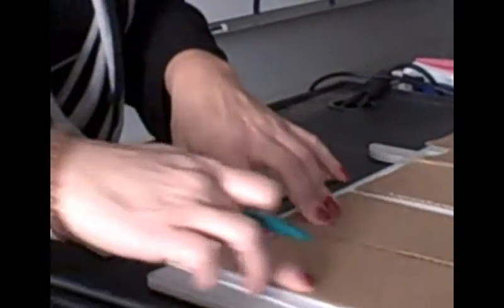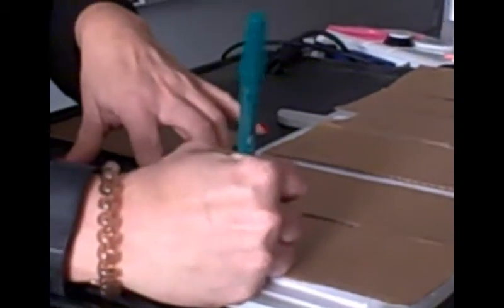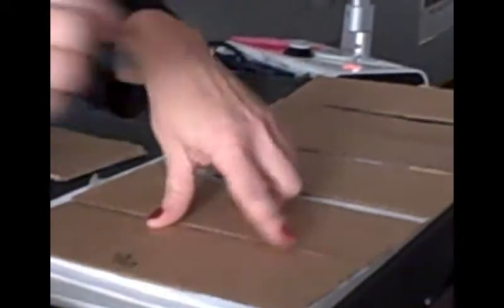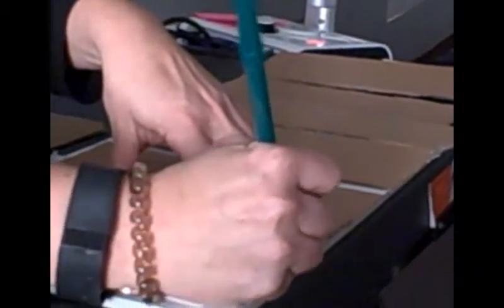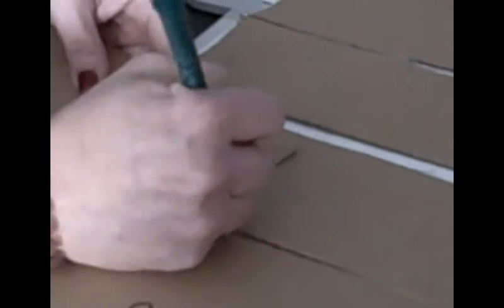We already have our measurements, but I'm going to write them down. The length of our box is 9 inches. The width of our box is 6.5 inches. And the height of our box is 3.5 inches.